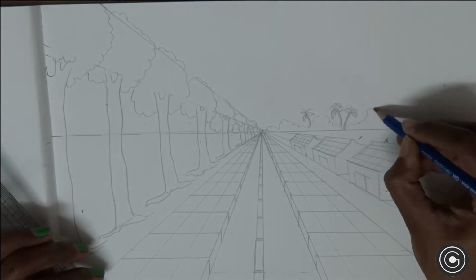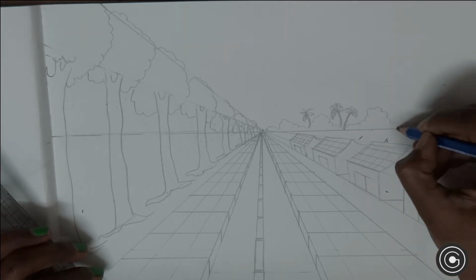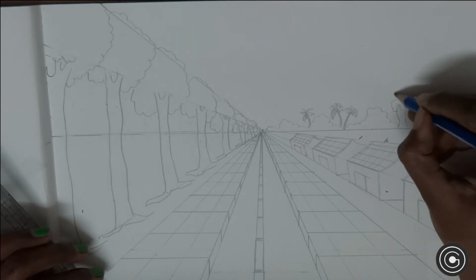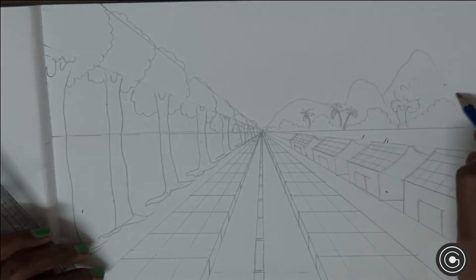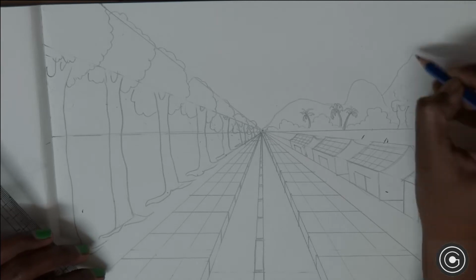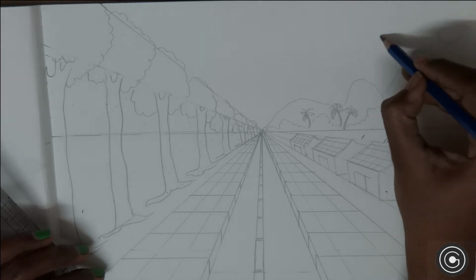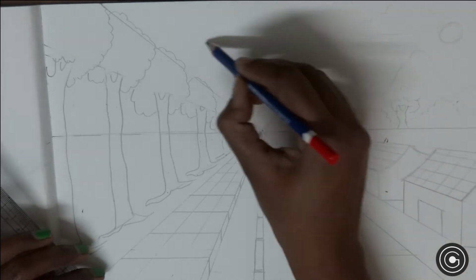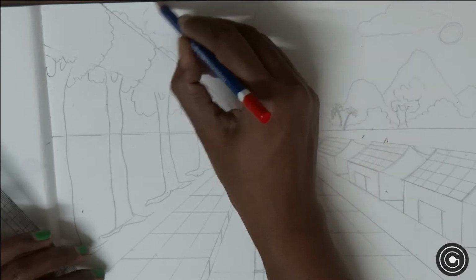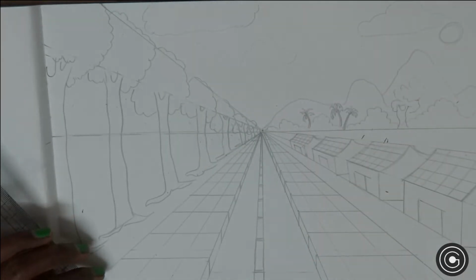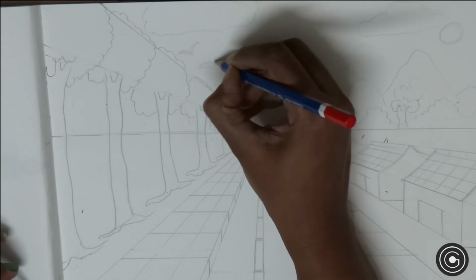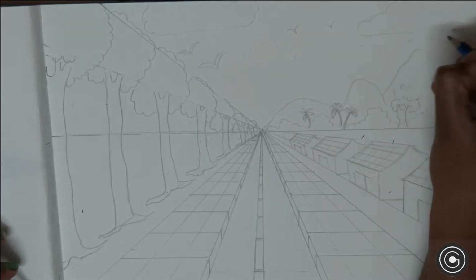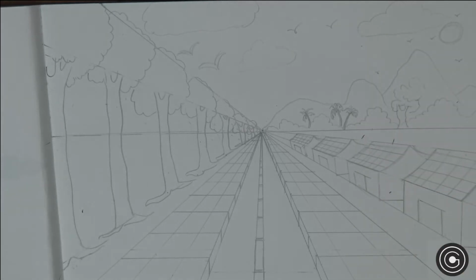So to balance the picture, add some far background like coconut trees and bushes and trees far away. Mountains also. You can add clouds and birds. I hope you have understood the concept of one-point perspective.